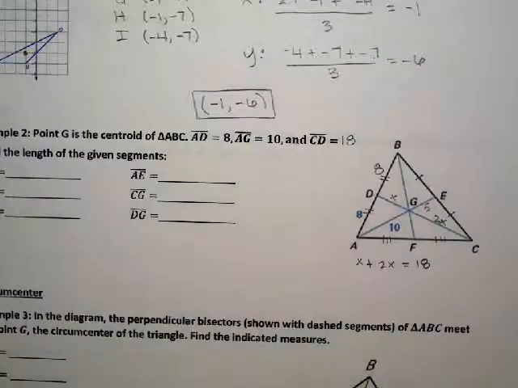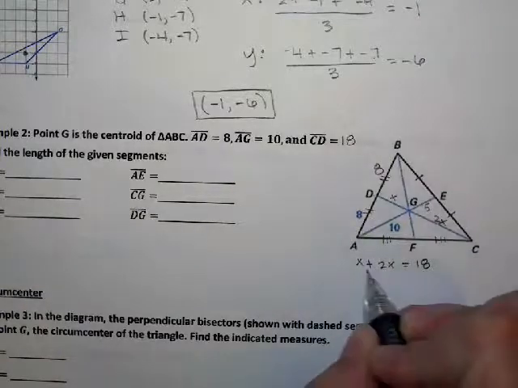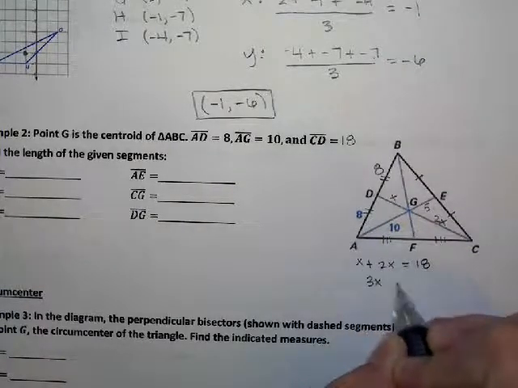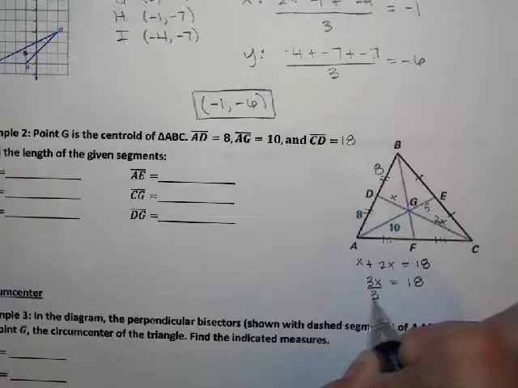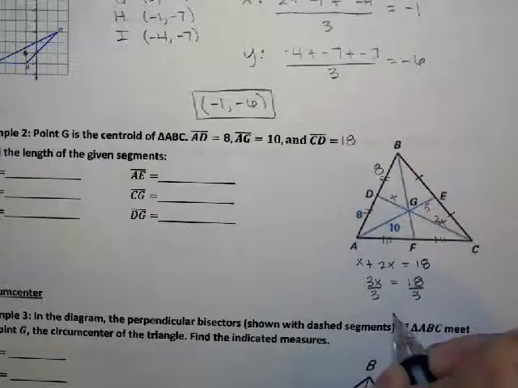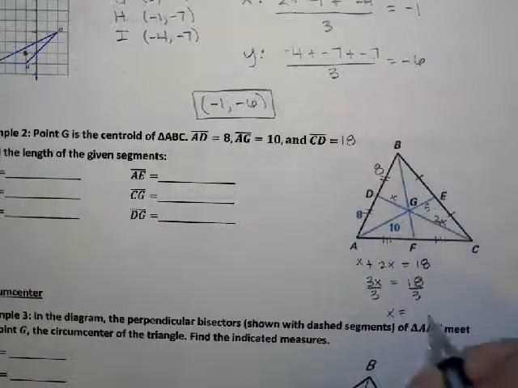So I didn't make up the 18 off the top of my head. The 18 was supposed to be there, and I think I just moved the picture over too much when I made the notes last night. And so the picture covered up the number. That was my bad. All right, so we've got 3x equals 18. And then if we divide by 3, what do we get? X equals 6, okay?